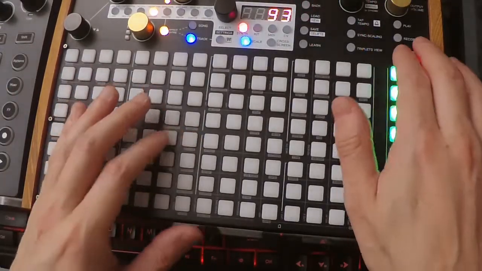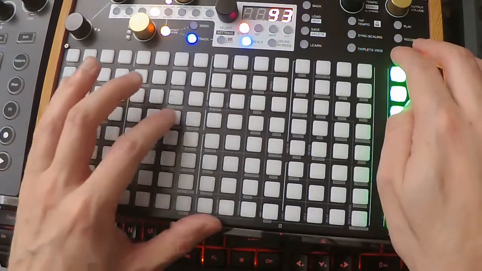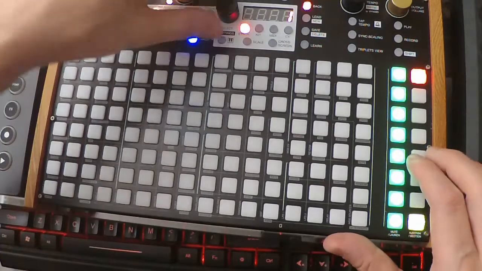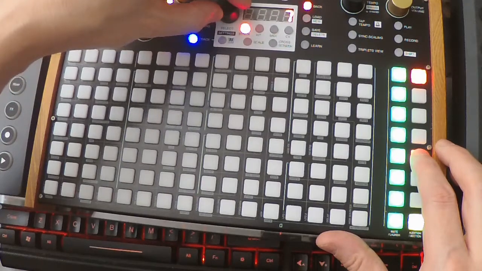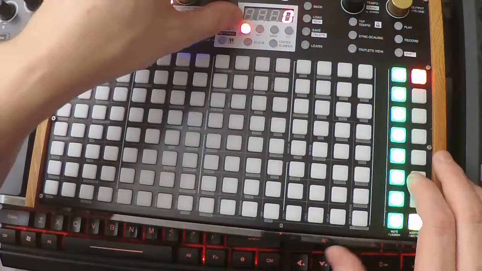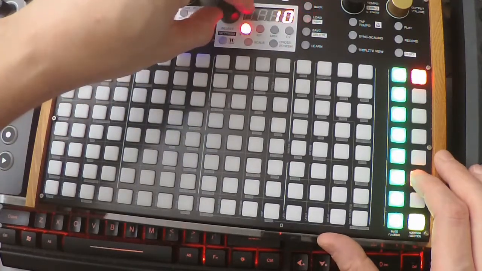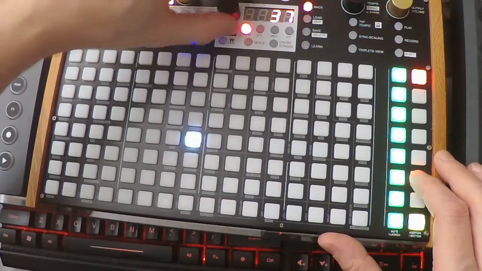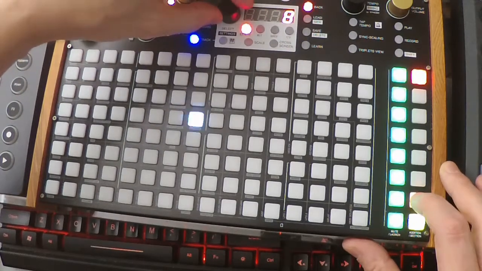Also, there is Unison. Unison mode has detune and number. We'll just change number. Right now it's set to 1. And then if we turn it up, I don't hear too much of a change, so if we detune and bring that up, now we'll hear a change. Check this out. And now we'll notice a difference when we change this.